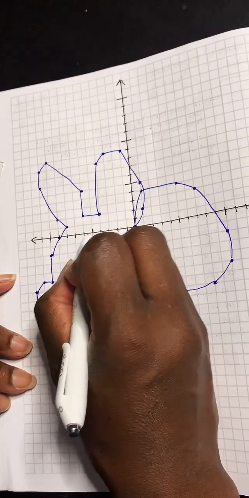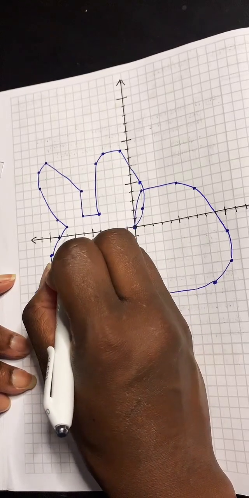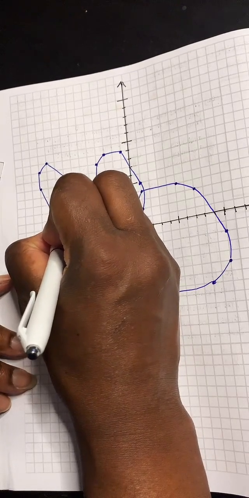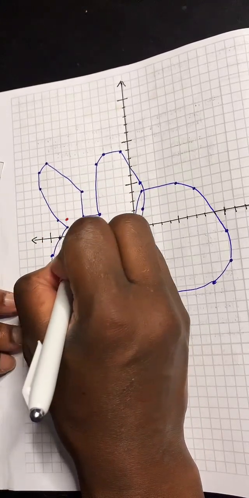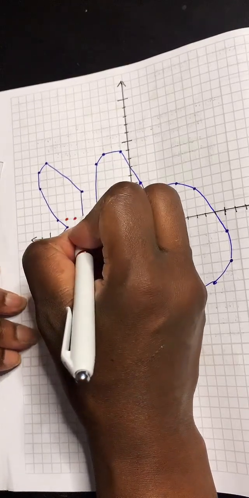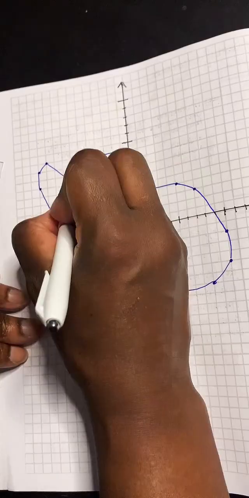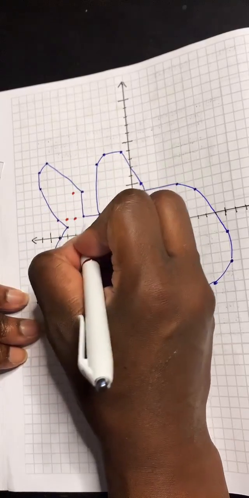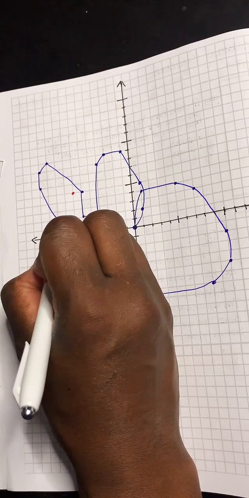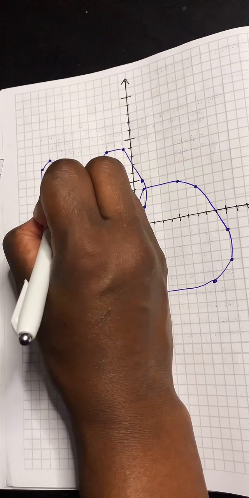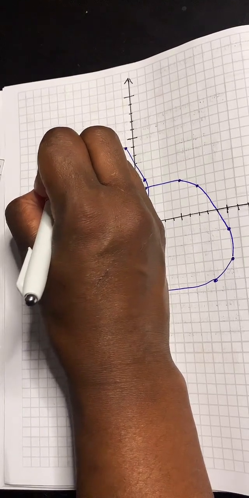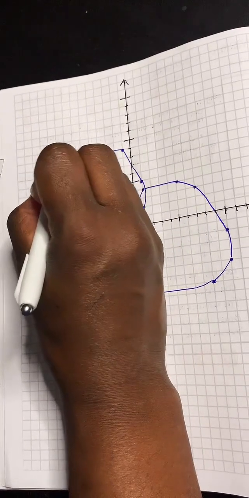All right. So negative 5, 6, 7, 8. Negative 8, positive 2. So I'm just going to switch colors to see if that does anything. Negative 7, 2. Negative 7, 5. Negative 9. Negative 9, 8. So maybe this should have been a little more rounded.